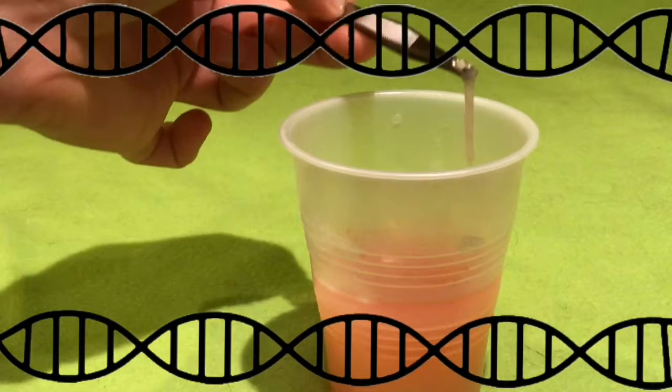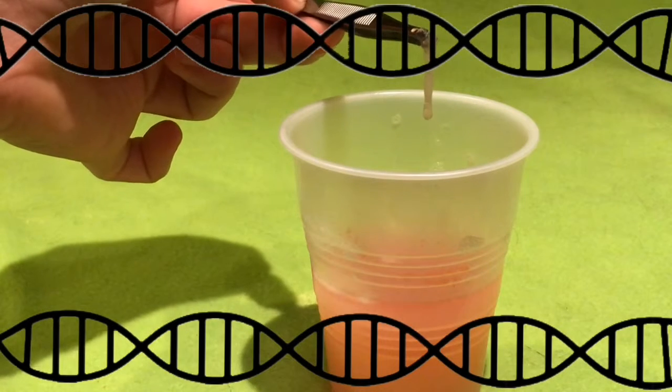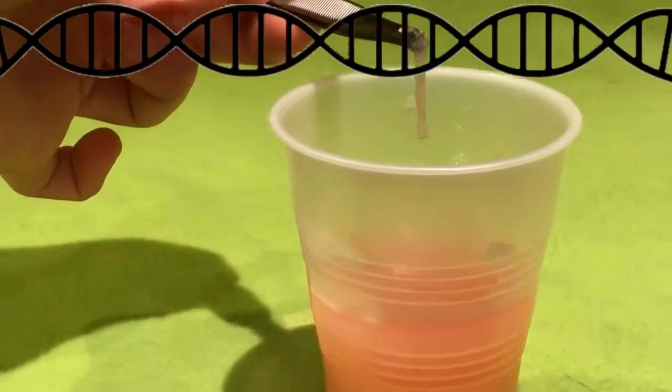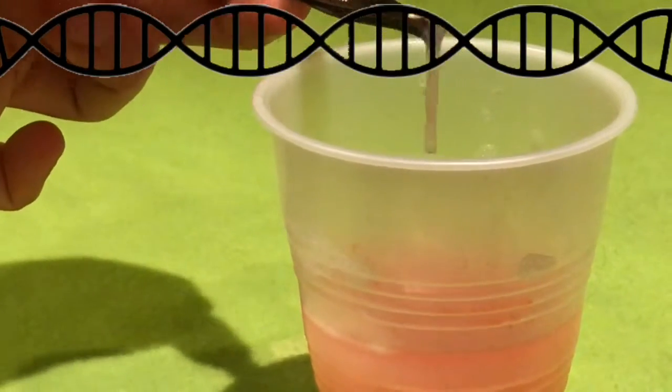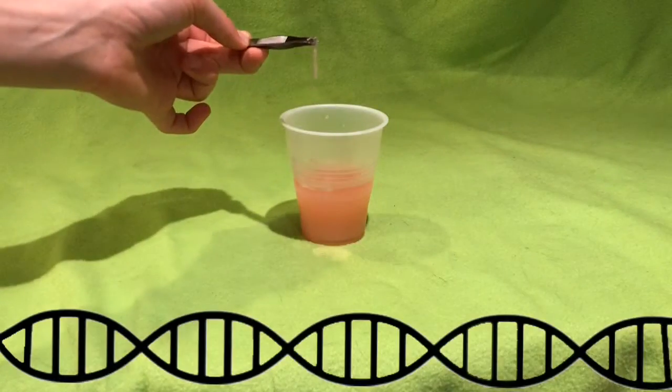If you look at your mixture now, you should see a kind of film on top of the liquid. Take the tweezers and pull it out. That is strawberry DNA. Cool, right?